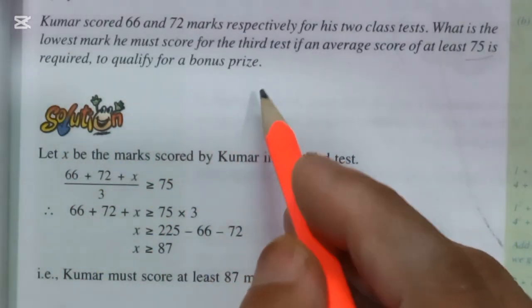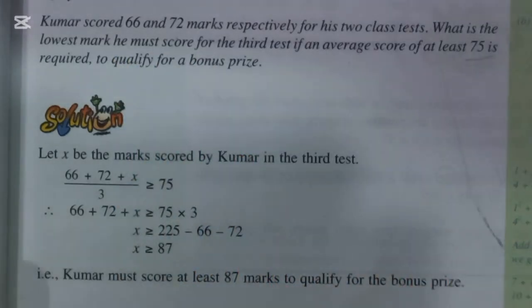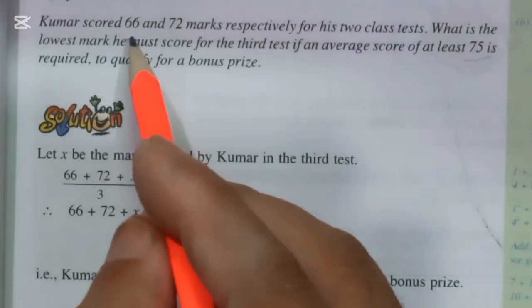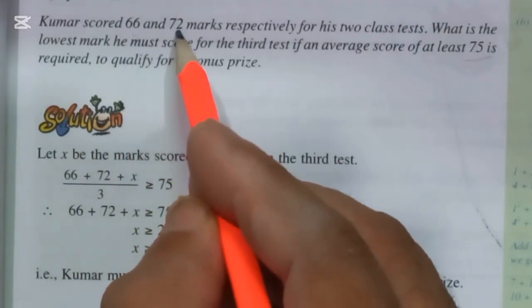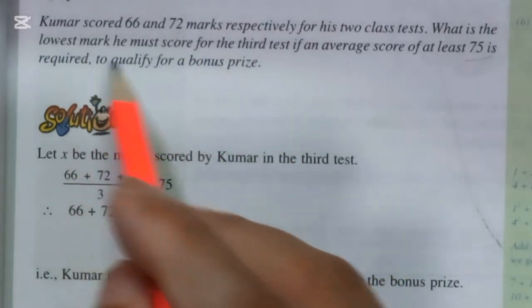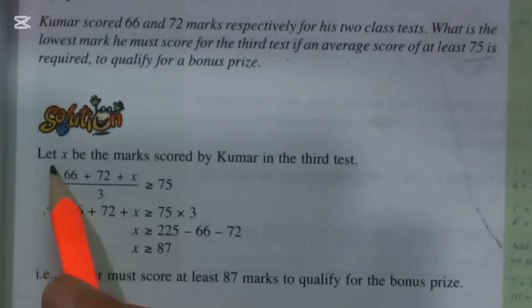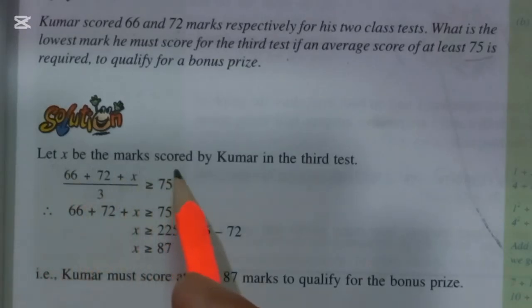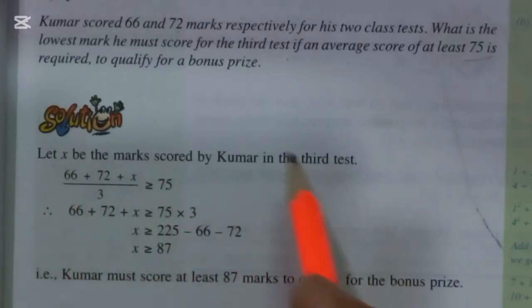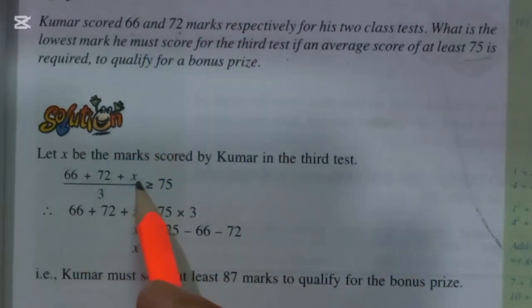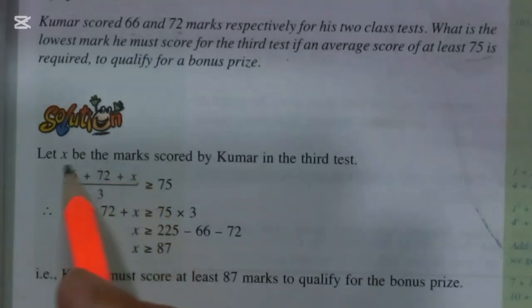So look now, the average. The method of finding the average is the sum of numbers divided by the number of numbers. So look now, two of the test marks are given and we are required to find the total mark he must score for the third test. So we are letting x be the marks scored by Kumar in the third test. So the average will become now 66 plus 72 plus x, which is the third test marks, divided by 3. So this is the average now.